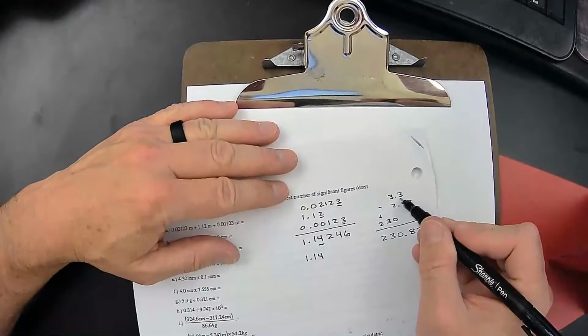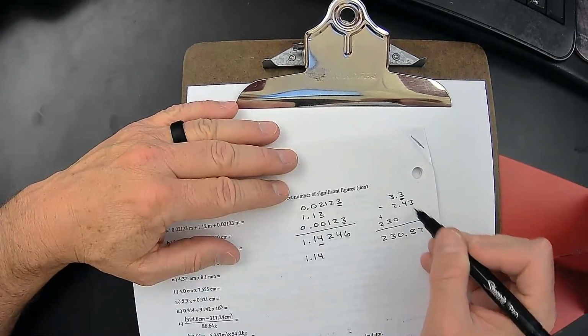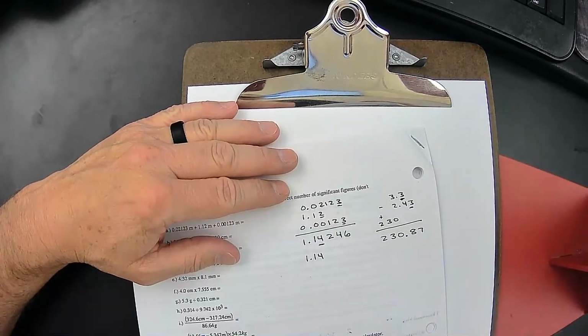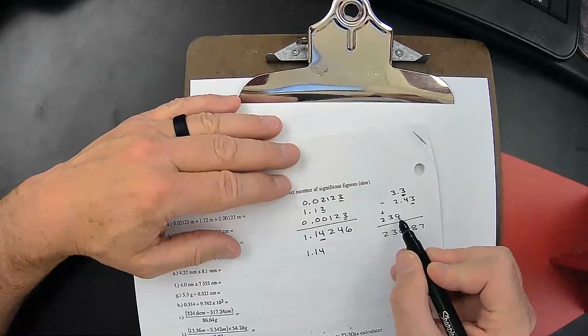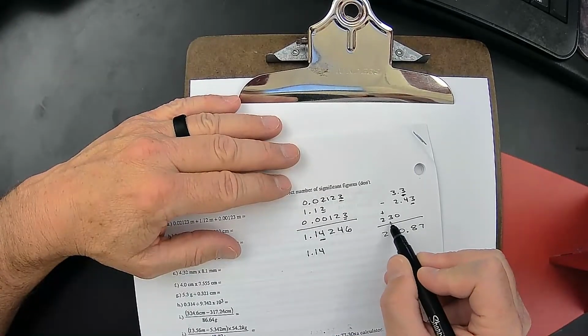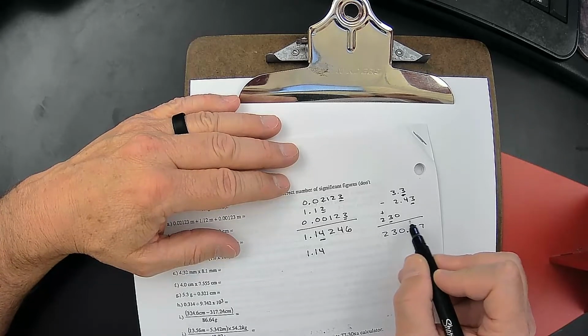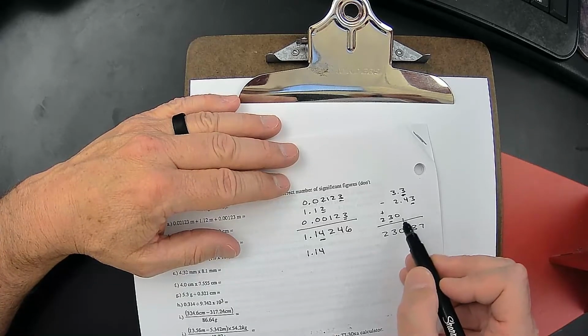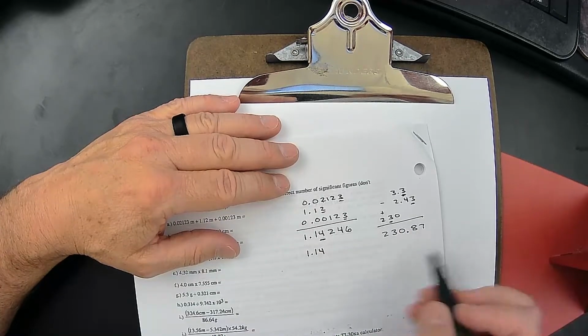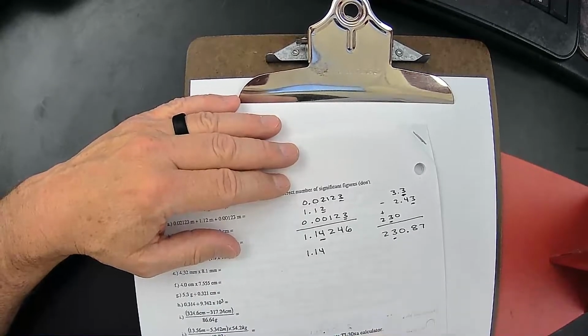This is precise to the tenths. This is precise to the hundredths. Notice this 0 does not count. This is only precise to the tens place.